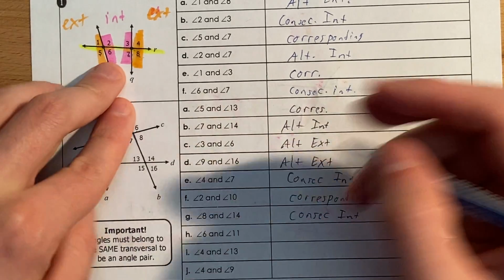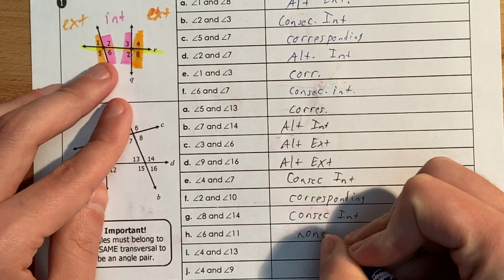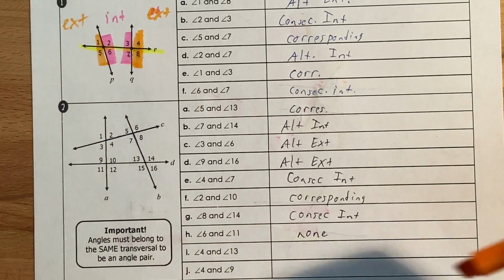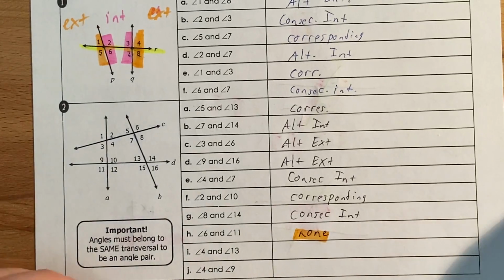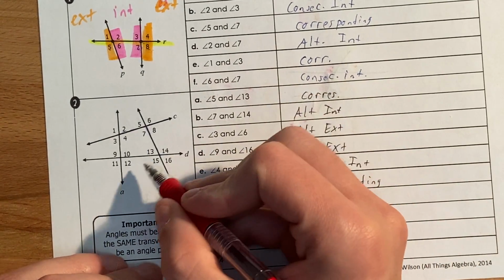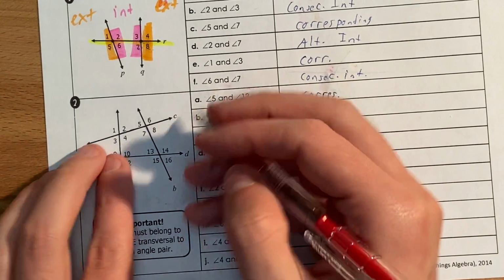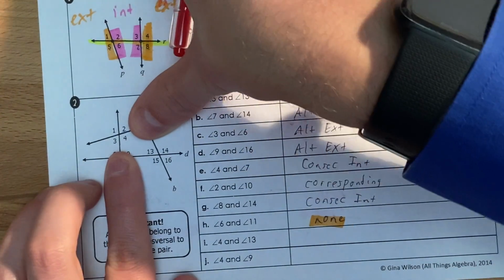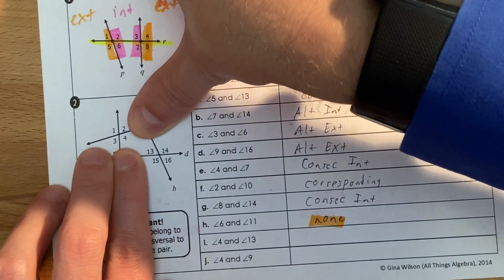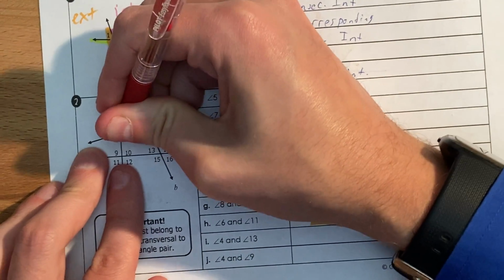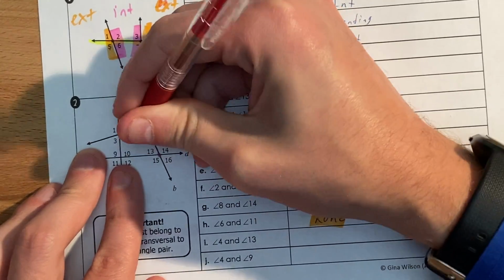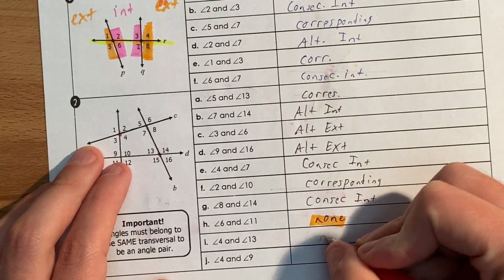They're not connected by anything. So this is finally a none. 4 and 13. Uh-oh. Same thing with the 4 and 13. There's nothing connecting them, right? You can't connect it because here's where the 4 is. Here's where the 13 is. There's nothing there. So it's going to be none again.